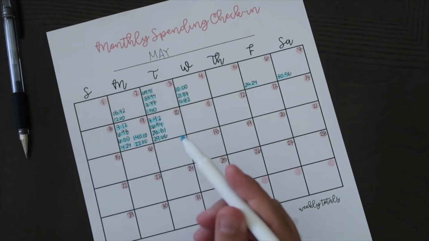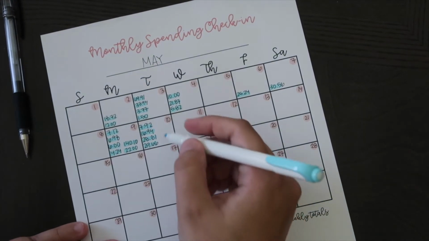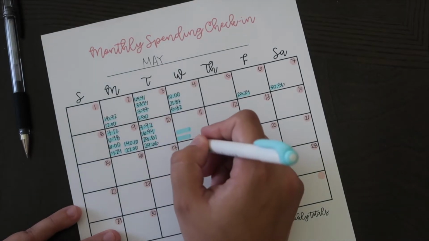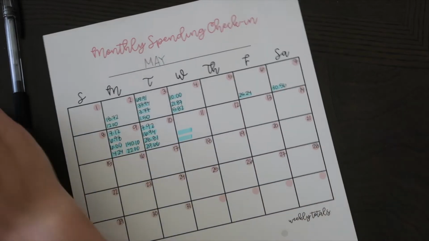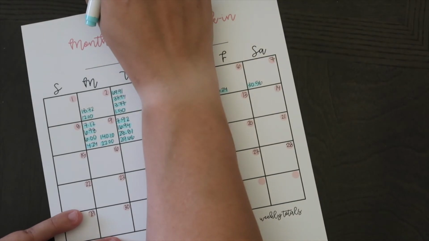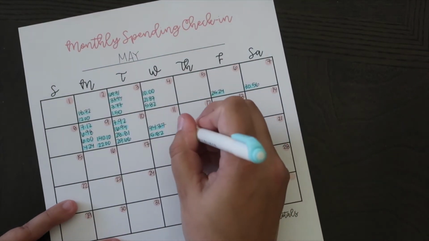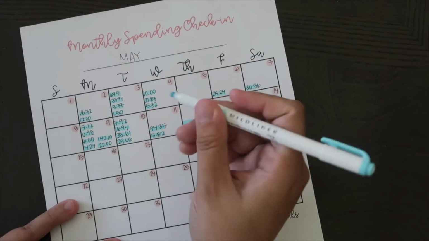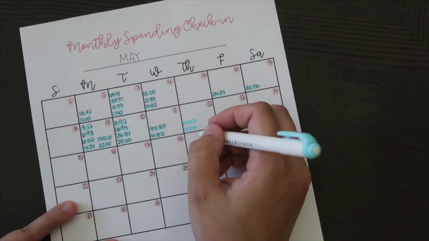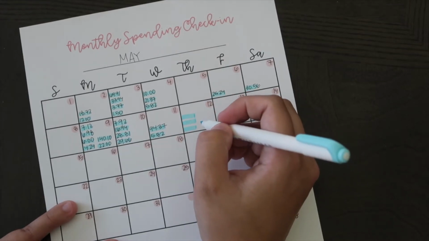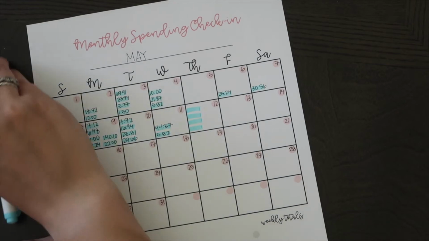So on the 11th, we had a gas station stop. I did purchase school pictures for my daughter that day, and that's it. Okay, moving on to the 12th, we had another gas station stop. I bought some more mild liners online. I bought something at Old Navy, and then that's it.